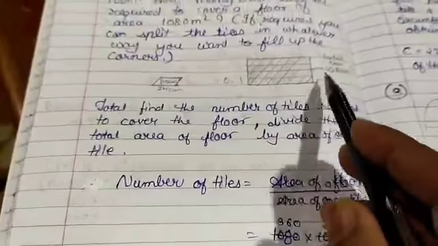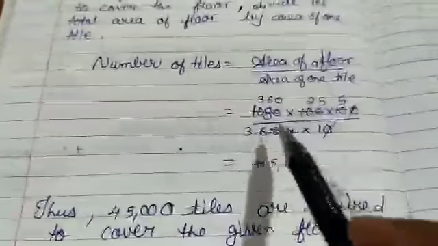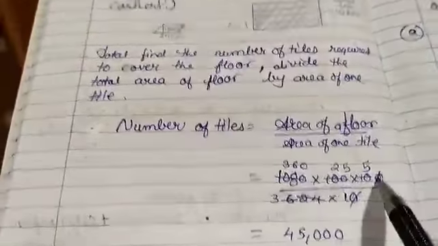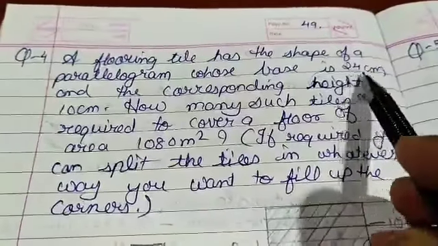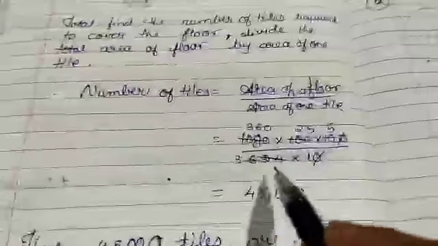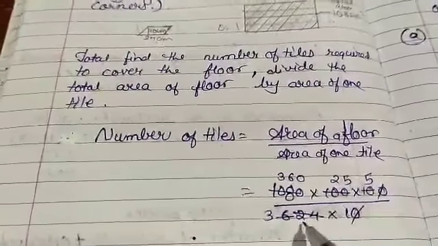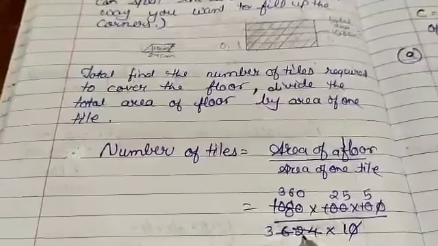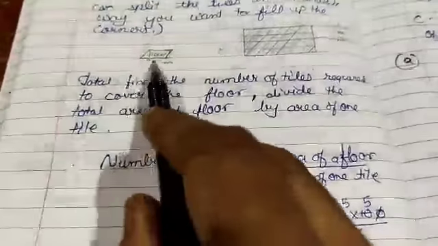So the total area of the floor which is given is 1080 meter square. It is in meter square, and the value of one tile is in centimeter. It is in centimeter, and the whole area is in meter. So the area of one tile, that is the area of a parallelogram, is base into altitude. The base is 24 and the altitude, that is the height, is 10. Base into altitude.